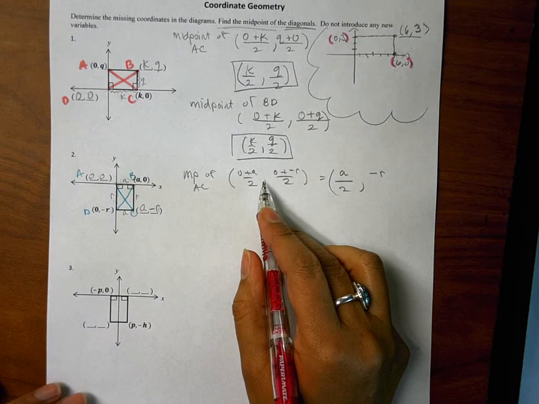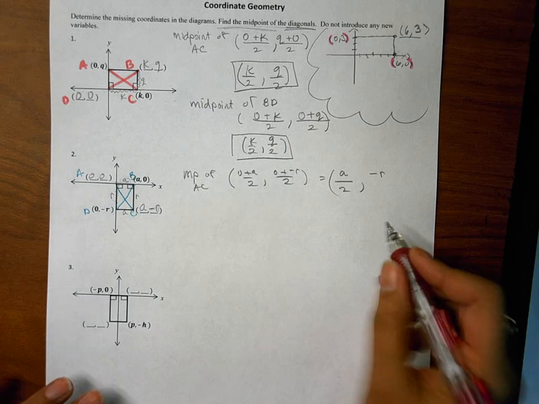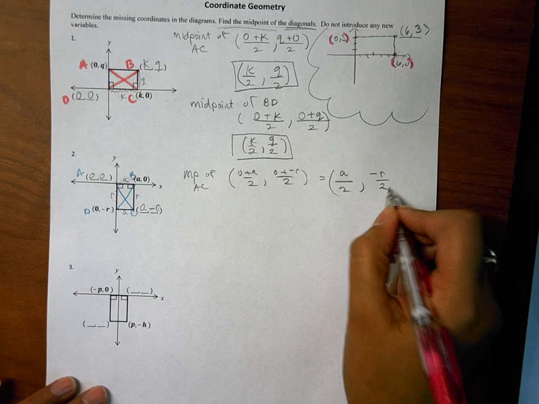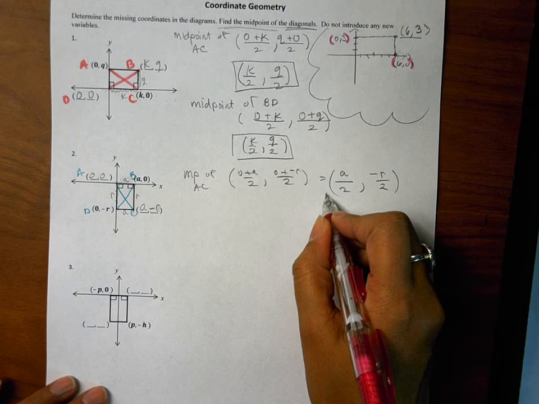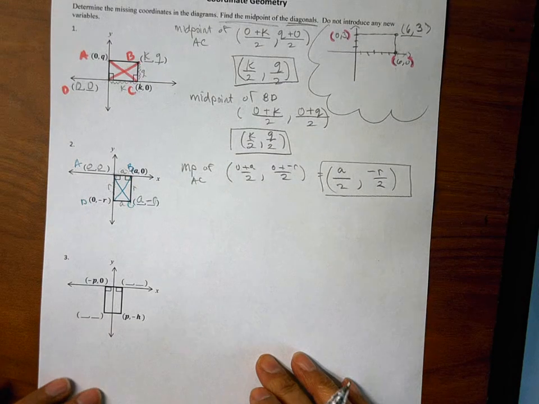Remember, 0 is the additive identity. When you add by 0, it does not change the value. Divide by 2, neither one of those can reduce, so this here is the answer.